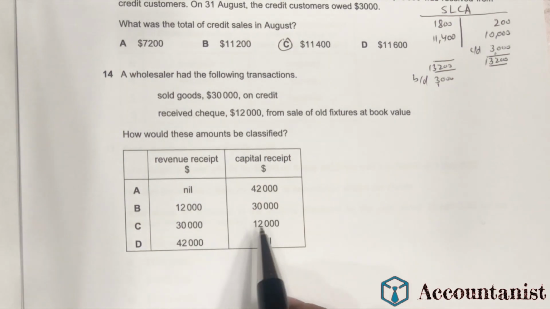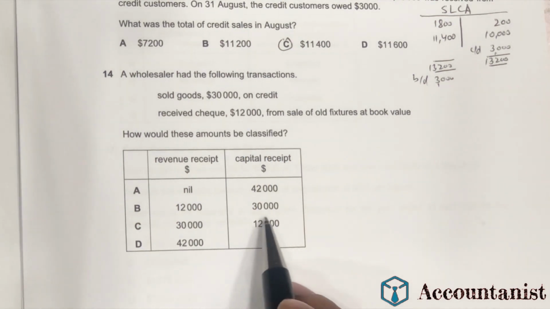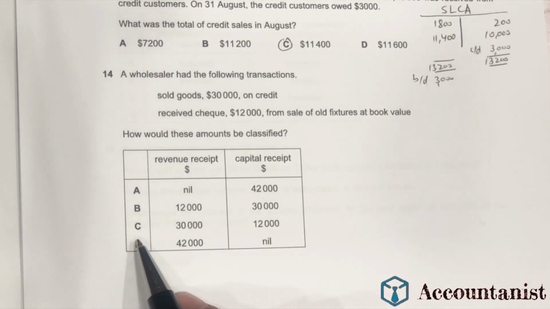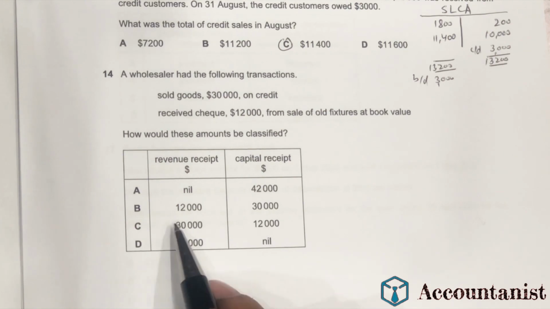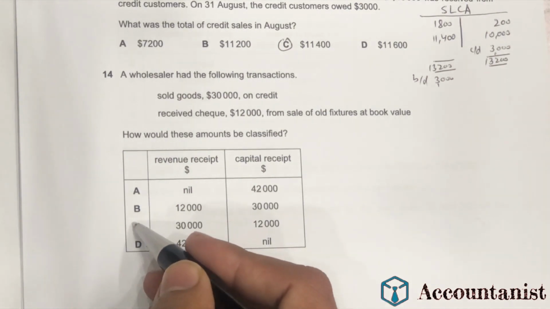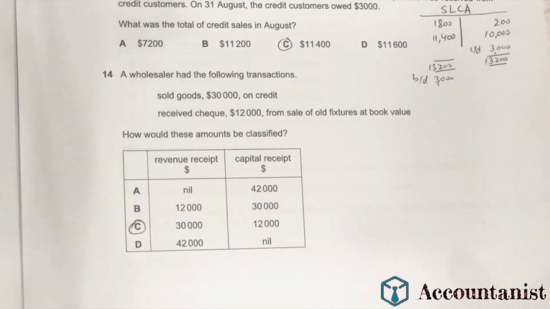Because we are pretty much sure about this 12,000, it's a capital receipt, so we'll go with option C. So the revenue received 30,000, obviously we will record that thing as well. So option C is the right option. So let's move on to the next question.